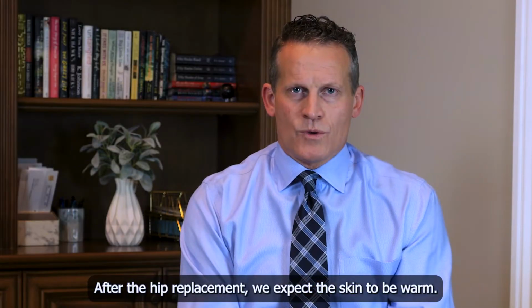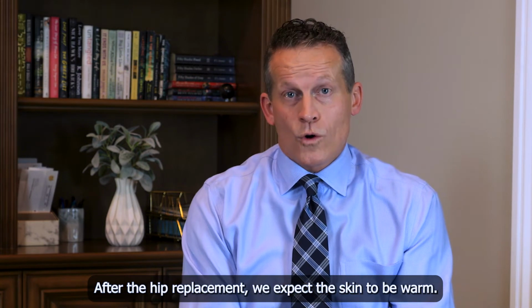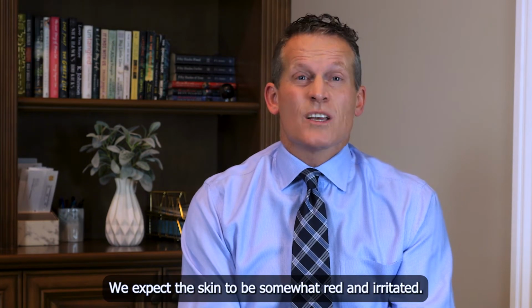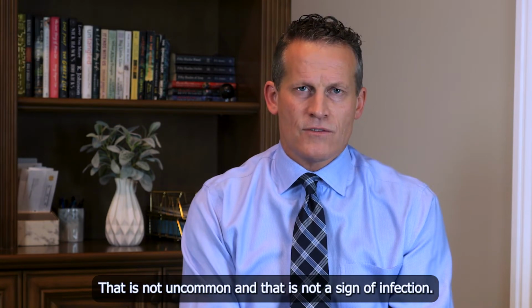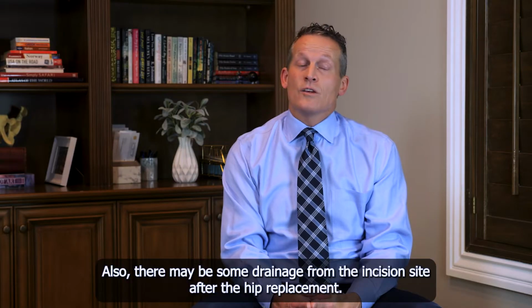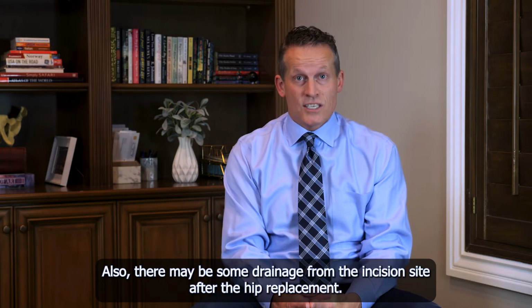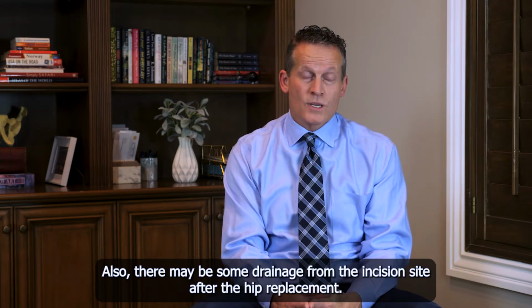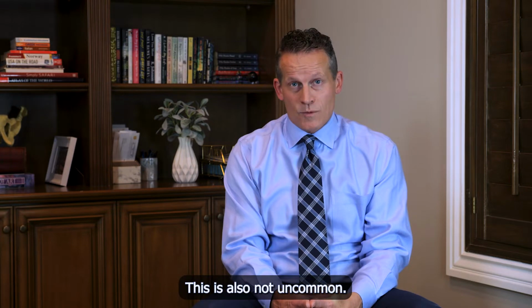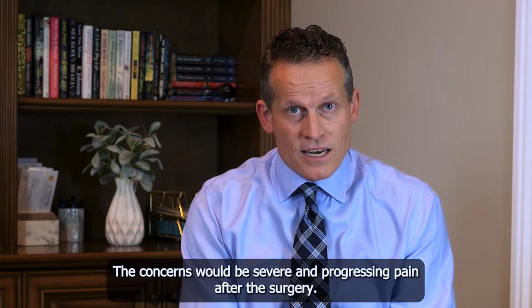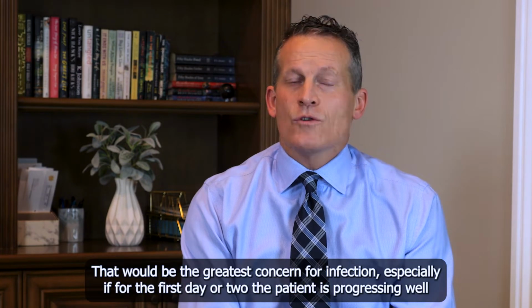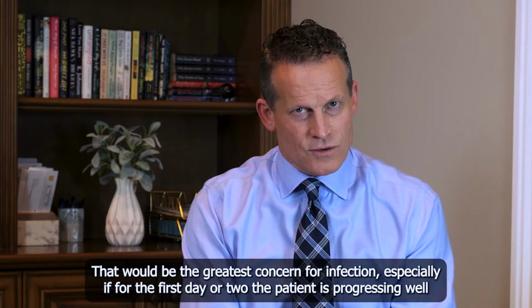After the hip replacement, we expect the skin to be warm. We expect the skin to be somewhat red and irritated. That is not uncommon, and that is not a sign of infection. Also, there may be some drainage from the incision site after the hip replacement. This is also not uncommon. The concerns would be severe and progressing pain after the surgery. That would be the greatest concern for infection.